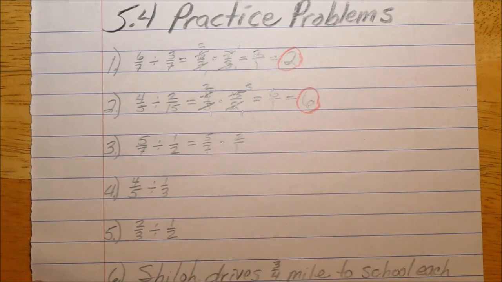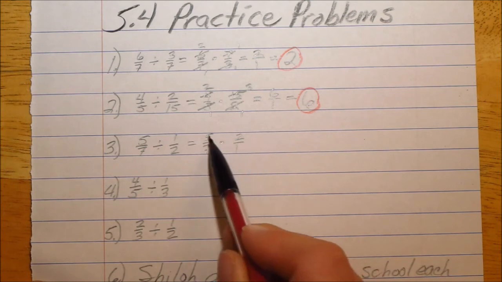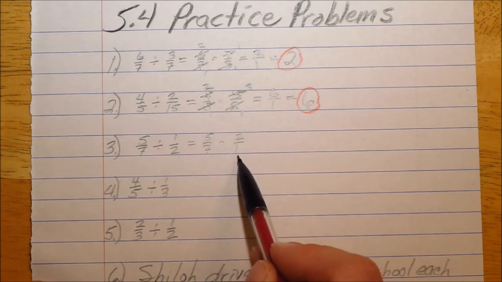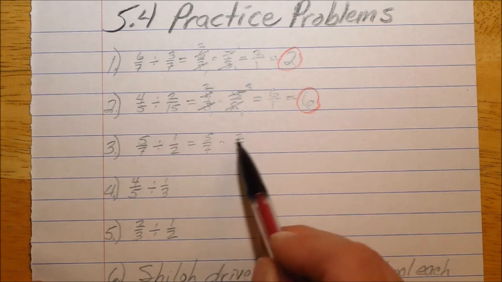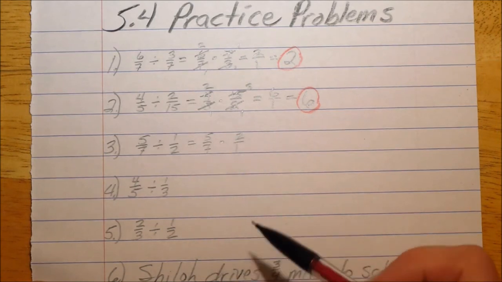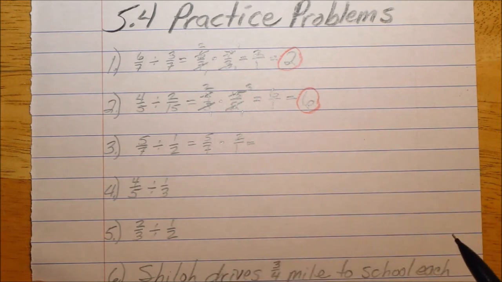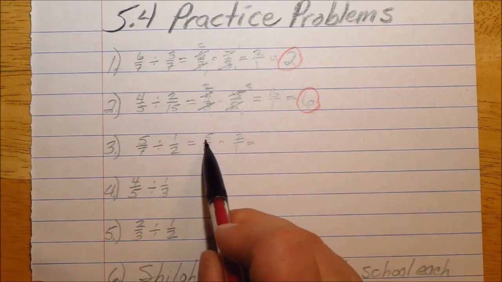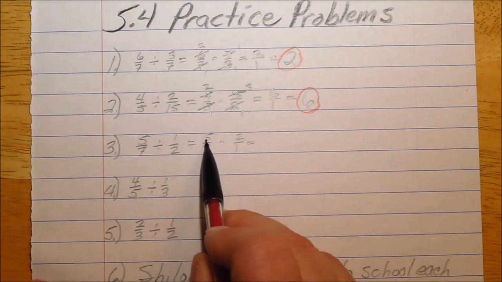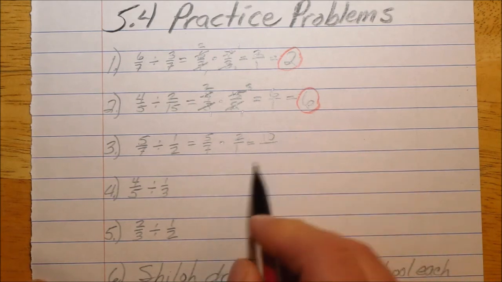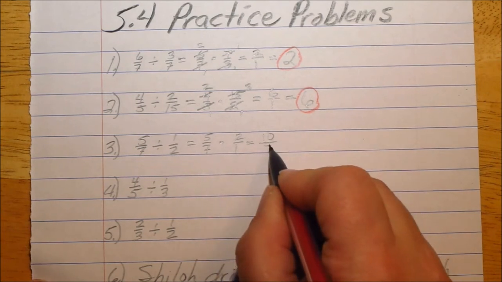Now, cross reduce. Anytime I see a 1 in my pair, the 5 and 1 here, I know it's reduced as far as it can go. 7 and 2, no, there's nothing that can go evenly into both of those numbers to reduce them any further. So there's no cross reducing I can do on this problem. So I will multiply the numerators across. 5 times 2 is 10 over 7 times 1 is 7.